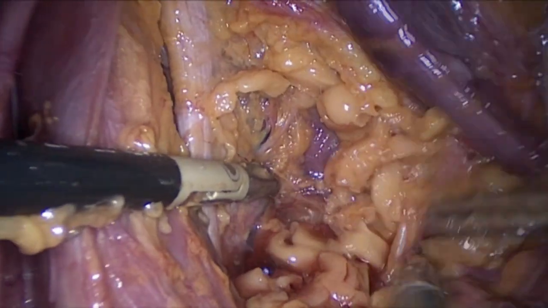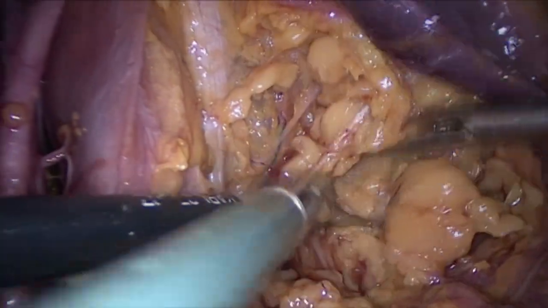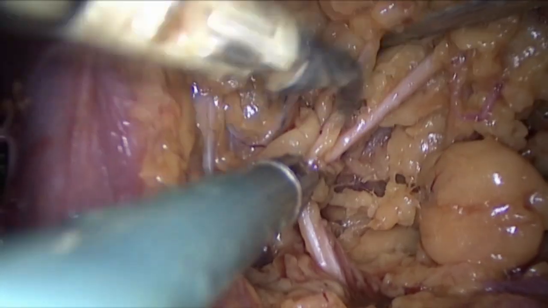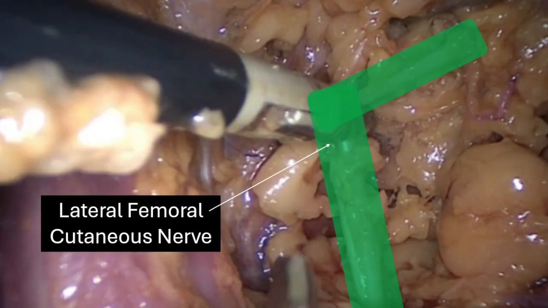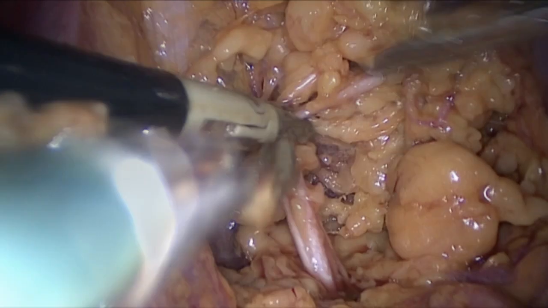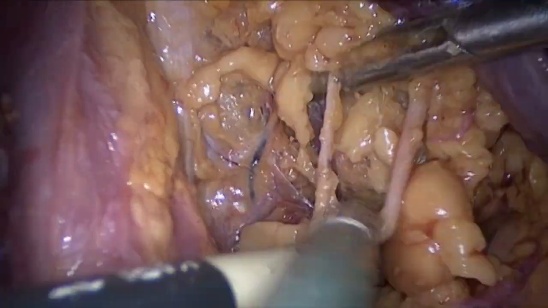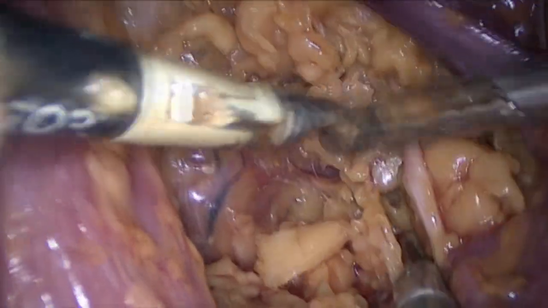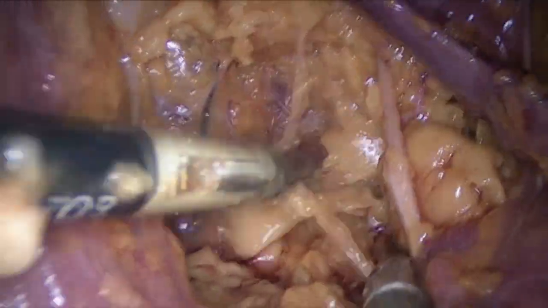If we continue the dissection parallel to the nerve, we will see the lateral femoral cutaneous nerve. If we continue this dissection deeply, then we will identify the iliacus muscle, lateral to the femoral nerve.